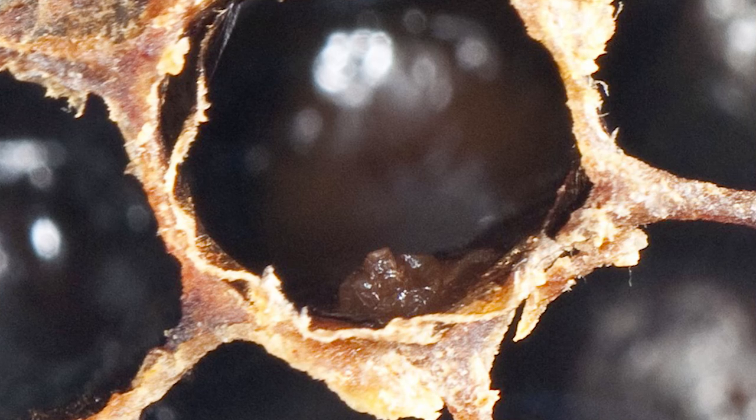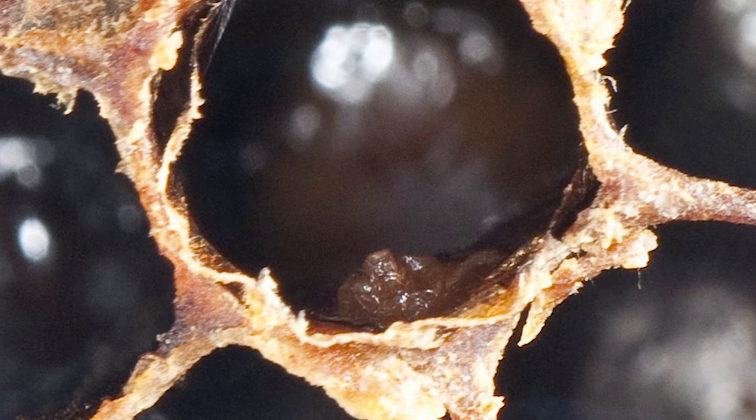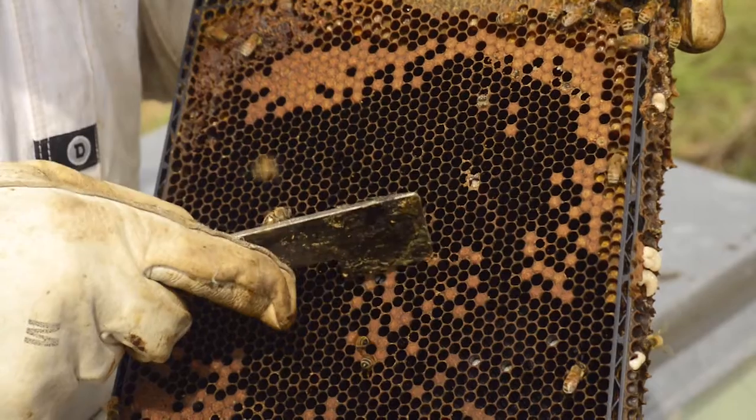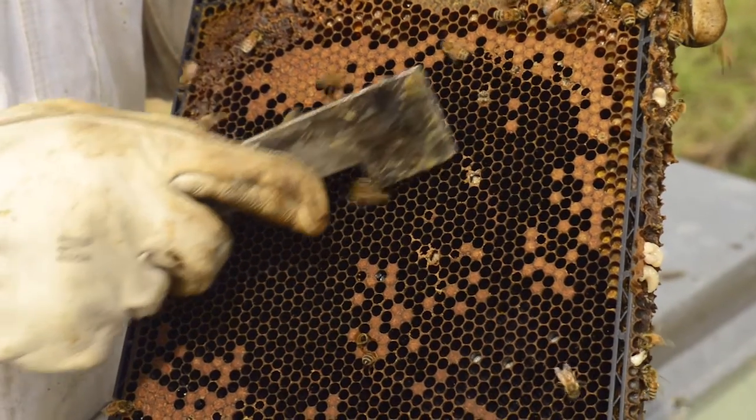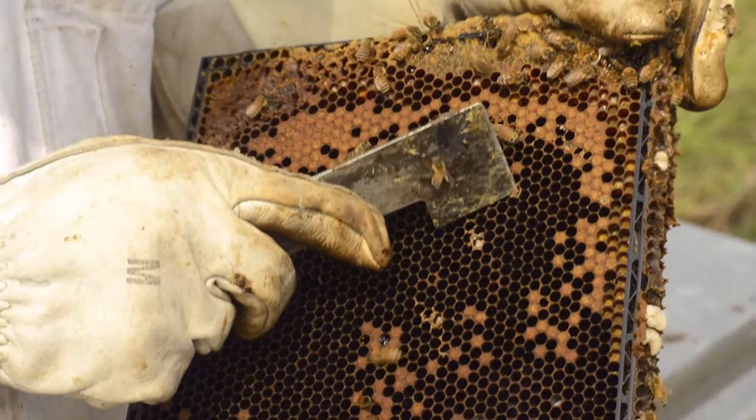If it's been there a long time, the material will dry down and end up being black, a small scale on the bottom of the cell. That's much, much harder to diagnose. But what you would normally do is go and look elsewhere to try and find larvae with the more classical symptoms. The other thing you need to get used to seeing is the cell cappings and what condition they're in.